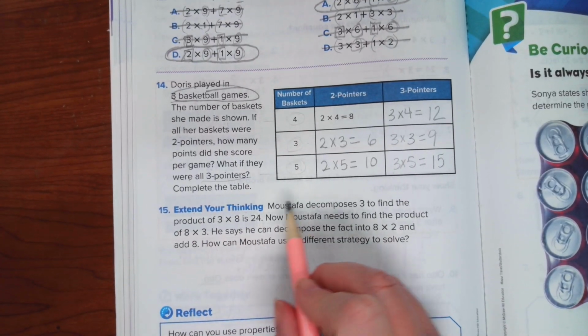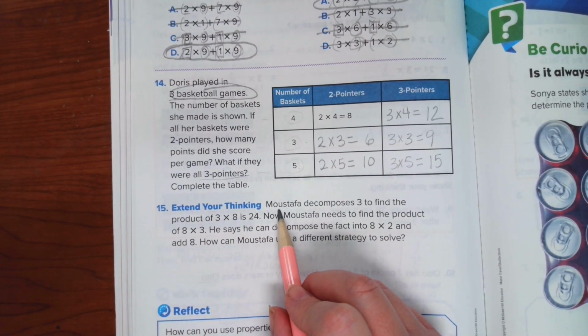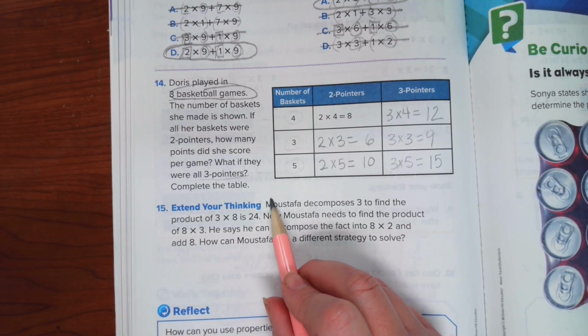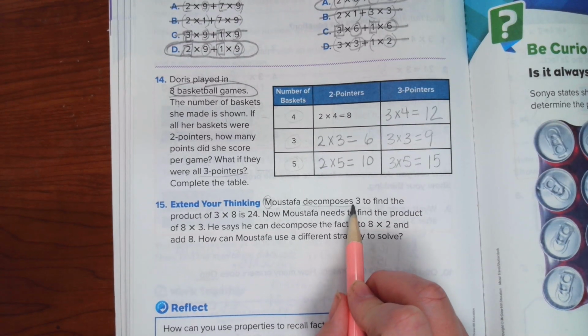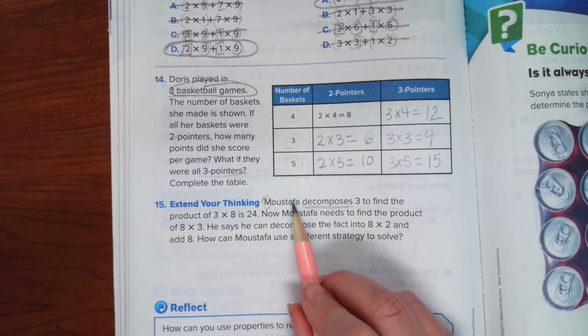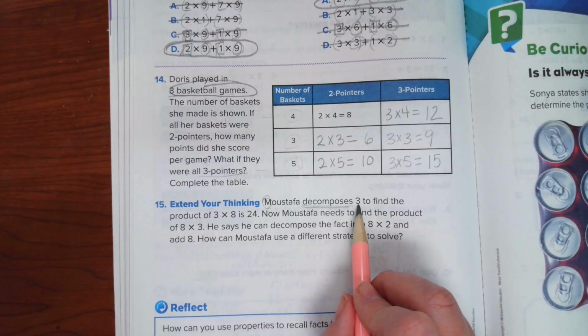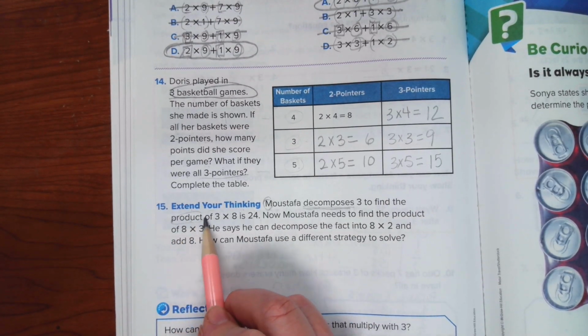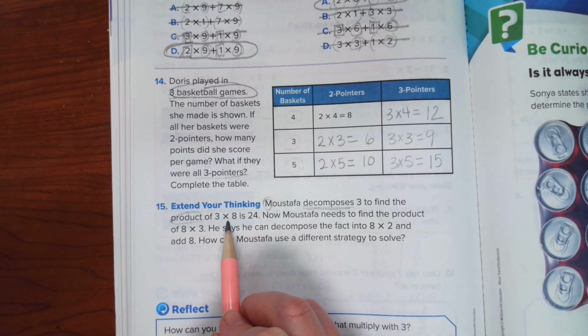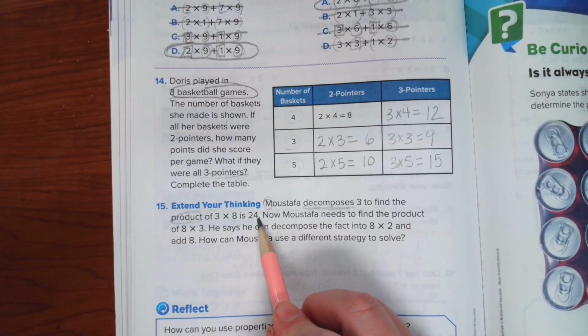Extend your thinking. No idea how to say this name, so I'm going to call them M. M decomposes 3. Remember, decomposes means to break apart. M decomposes 3 to find the product. Now I know what a product is. It's the answer to a multiplication problem. 3 times 8 is 24.